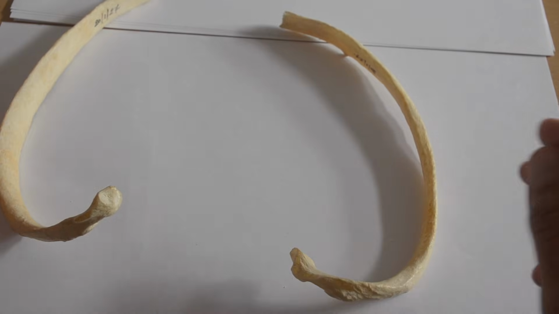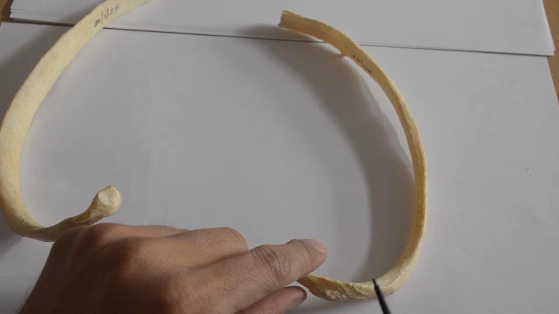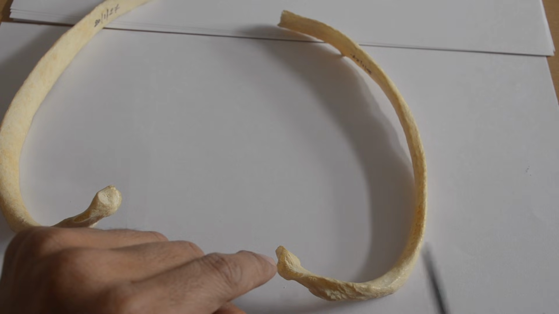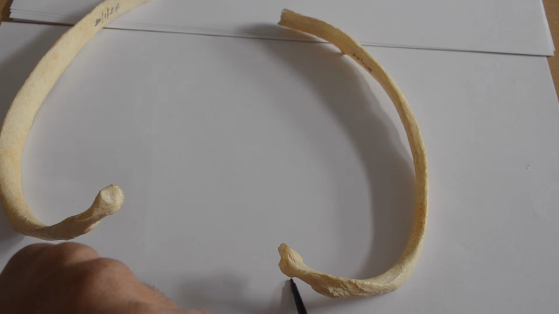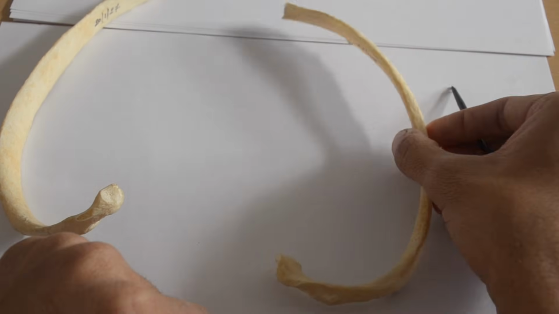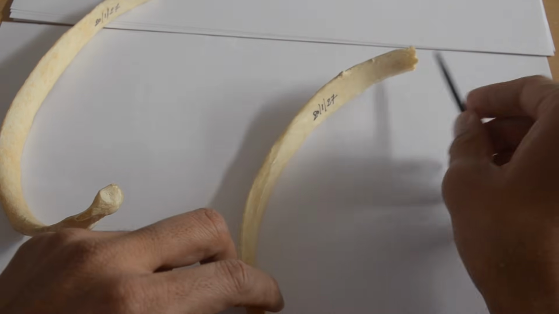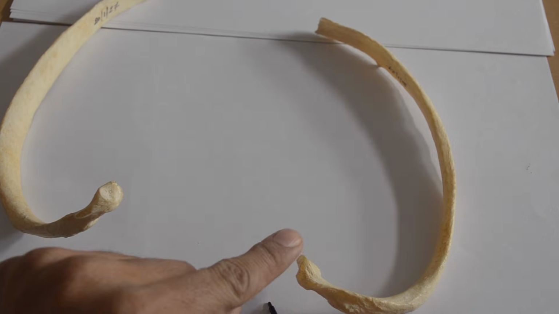One more thing about the typical rib is, as we have discussed, it has curvature, angulation and twisting. These three things make the shaft in such a way that both the ends of the rib will not touch a flat surface simultaneously. Here you can see, because of the twisting and angulation, either of the ends will remain up from the surface. If I try to put it like this, one end will remain up. So in any condition, both the ends will not touch the flat surface.